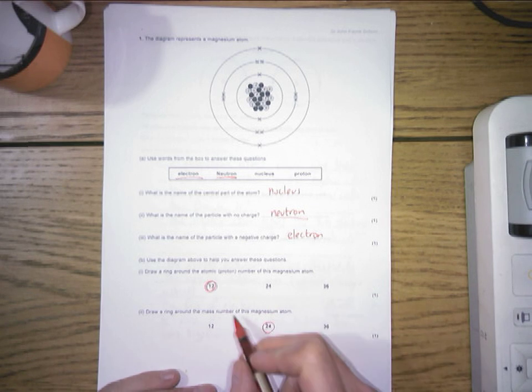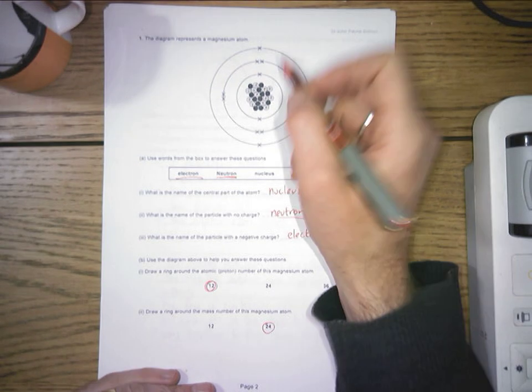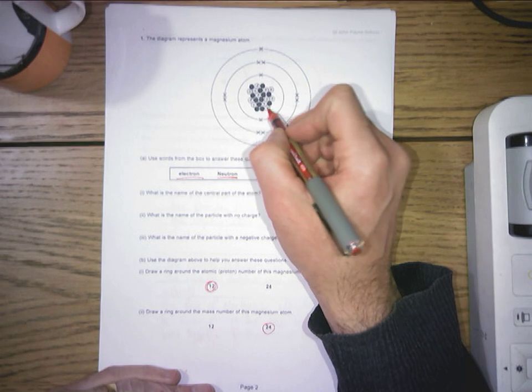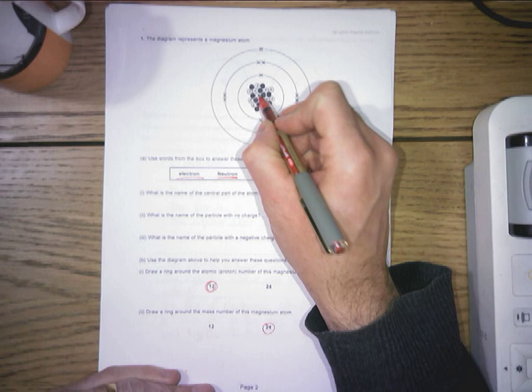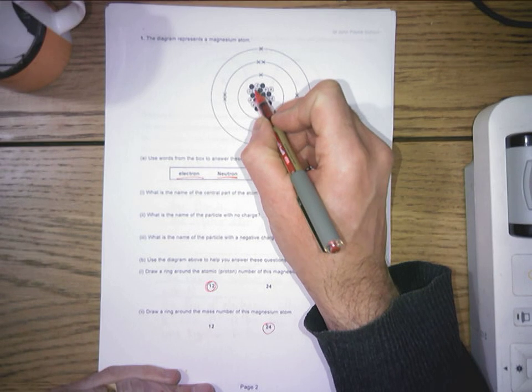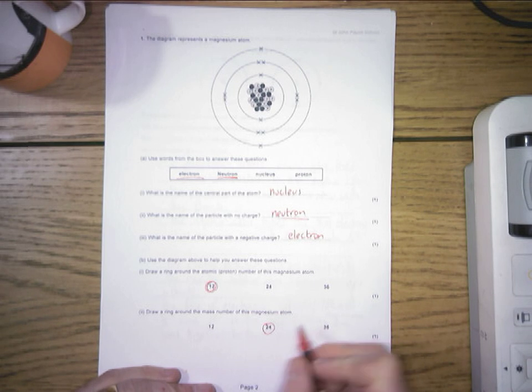Draw a ring around the mass number of this magnesium atom. Now the mass number is the number of protons and neutrons in the nucleus. So what have we got here? 1, 2, 3, 4, 5, 6, 7, 8, 9, 10, 11, 12, 13, 14, 15, 16, 17, 18, 19, 20, 21, 22, 23, 24. 24 protons and neutrons altogether, so the mass number is 24.